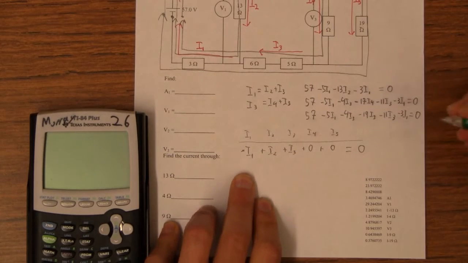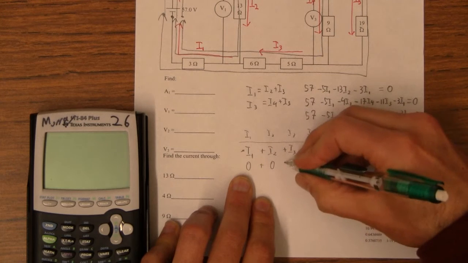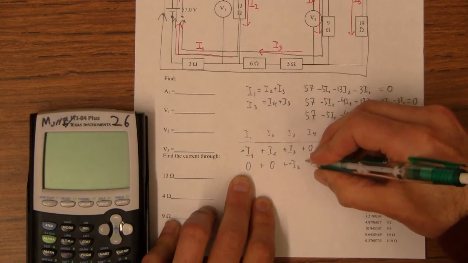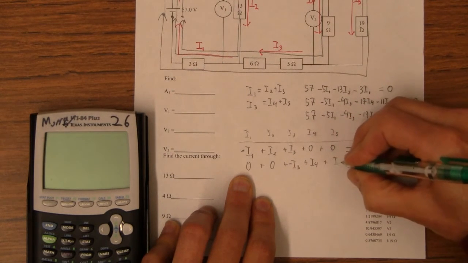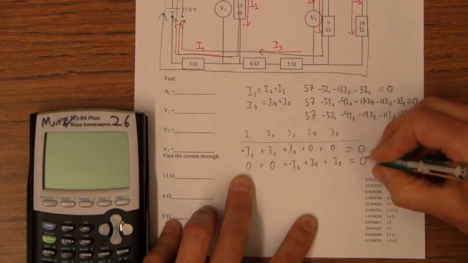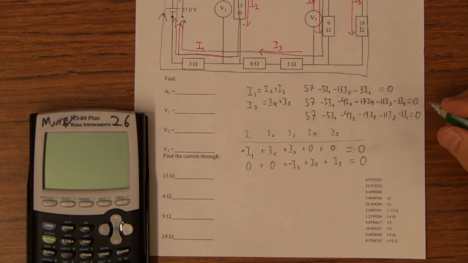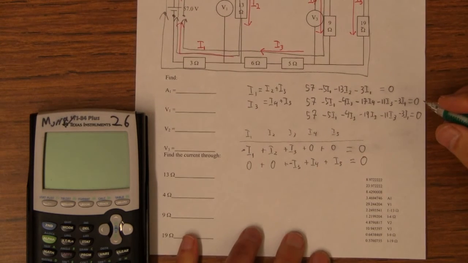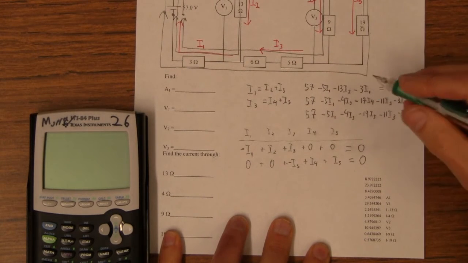Because I'm setting up a matrix, is what I'm doing, right? And then this guy here, we don't have any I1 and any I2. And then we've got negative I3, right, plus I4 plus I5 is 0, right? Okay, so I'm just recasting these, and I'm putting the zeros there because it's like 0 times I1 and 0 times I2, right?